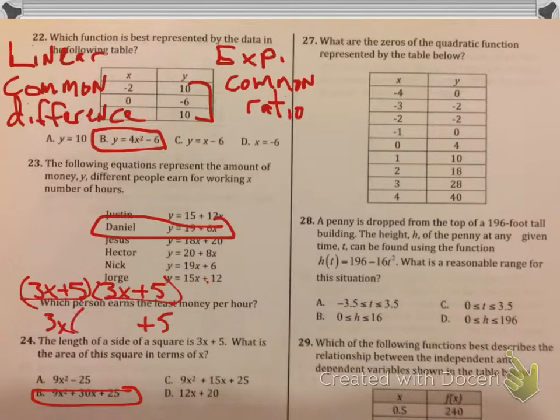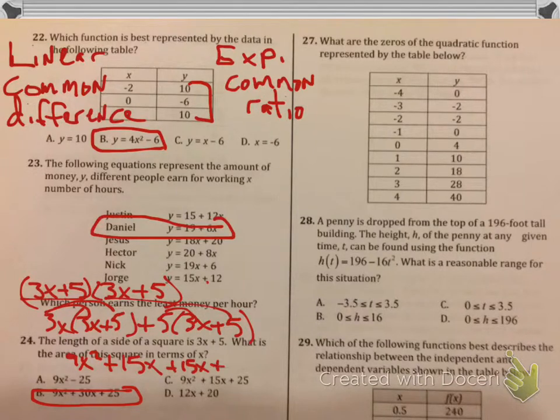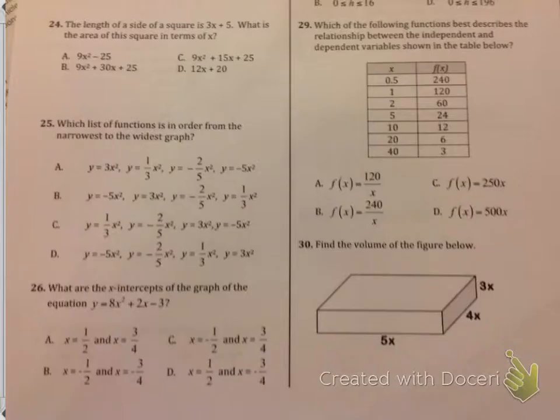Take this one, write it twice, 3x plus 5, 3x plus 5. 3 times 3 is 9x squared. 3 times 5 is 15x. 5 times 3 is 15x. 5 times 5 is 25. And again, combine the ones in the middle. All those ways get you the same answer. So there you go, all three ways. Just remember which one you like best. I have more room on the next page, but oh well, too bad.